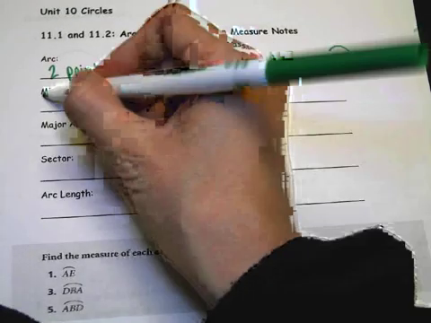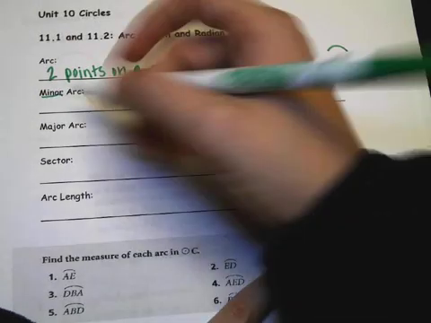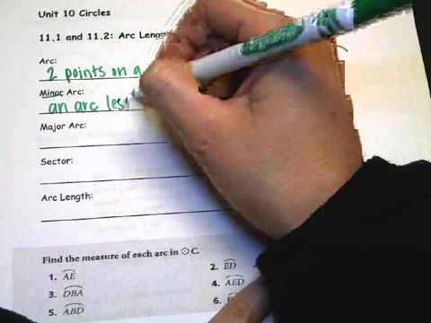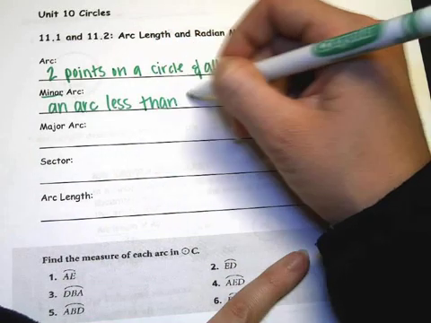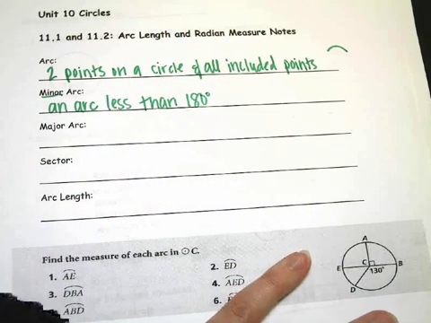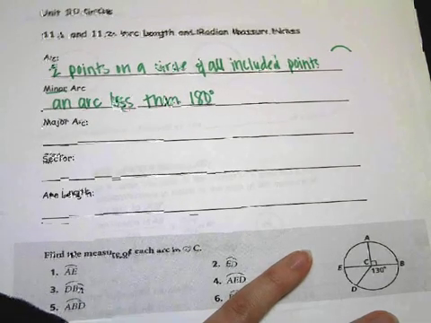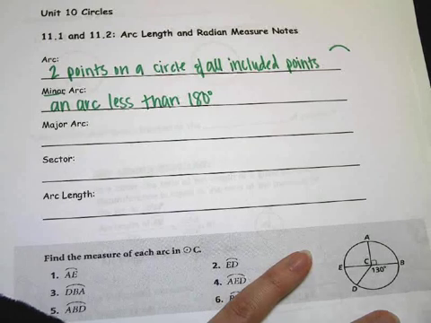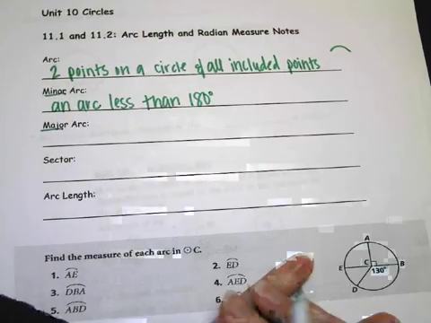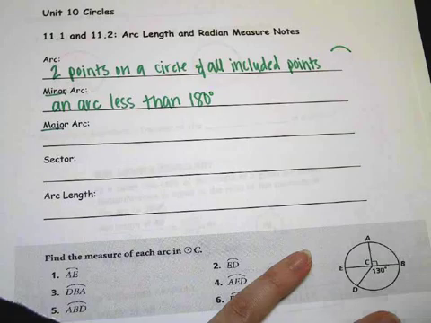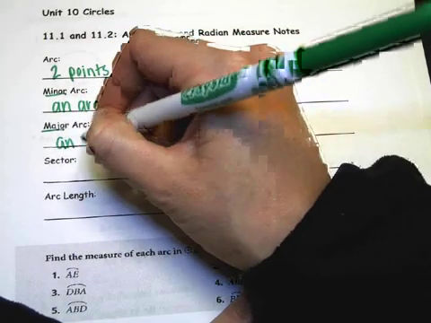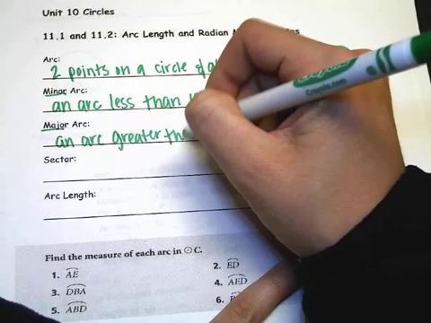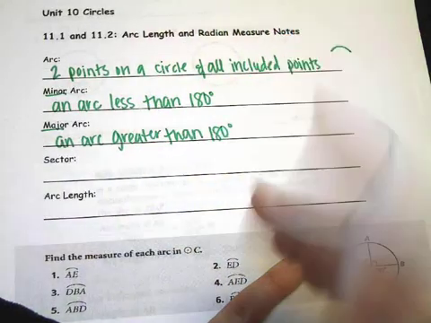A minor arc, just like it sounds, is going to be a small arc. It's going to be an arc that is less than 180. So 180 is going to be referred to as a semicircle. So any arc that's less than that is going to be a minor arc. A major arc is just like it sounds. It's going to be a big arc. This is going to be an arc that is greater than 180 degrees.